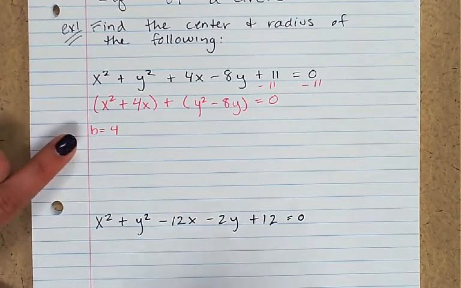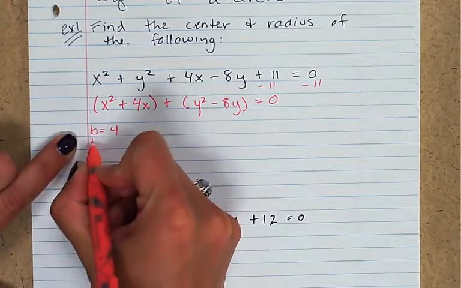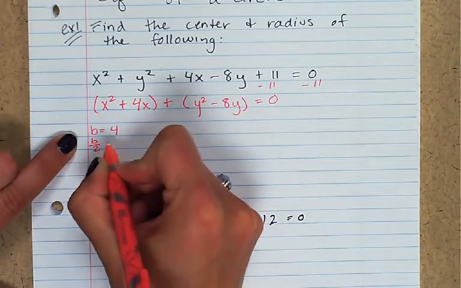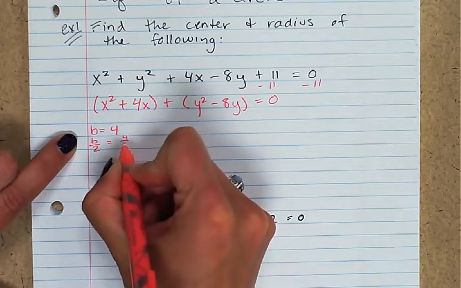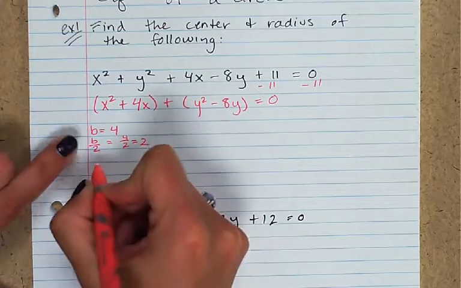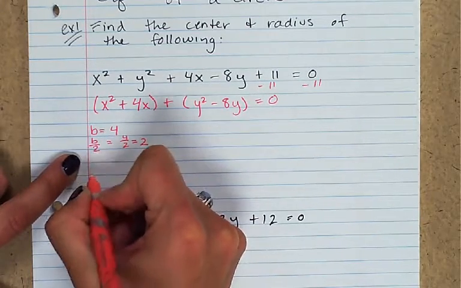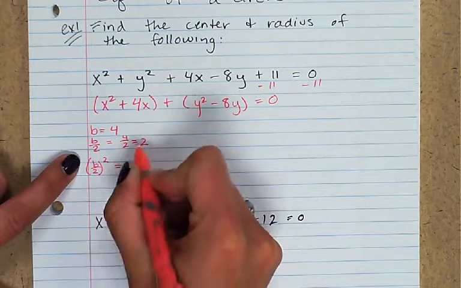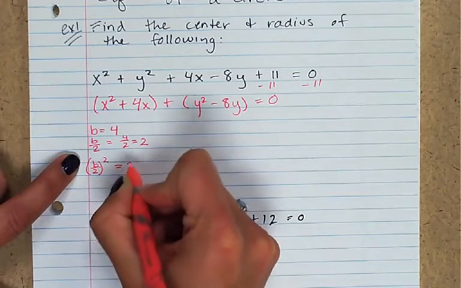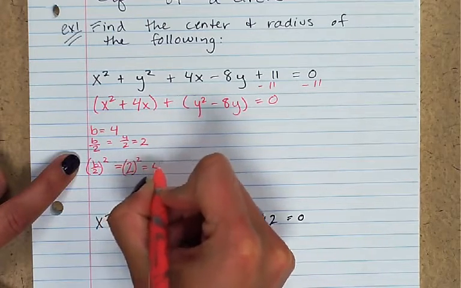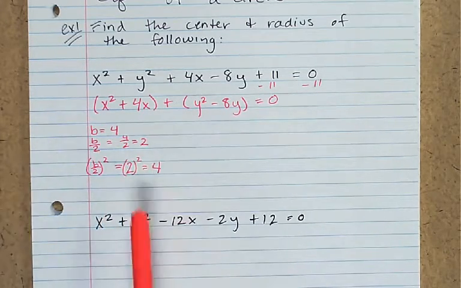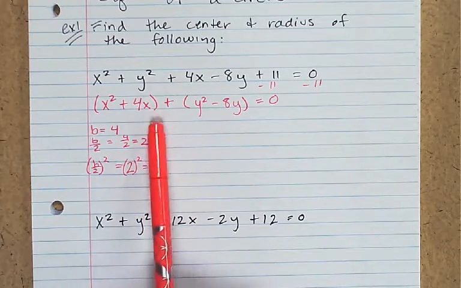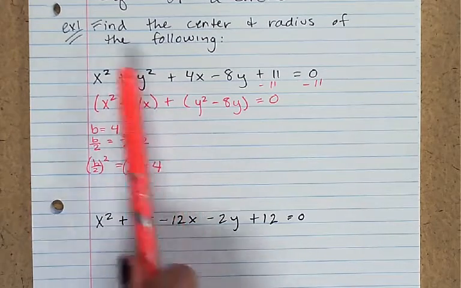So we take b, this is what you're going to do every time, and you're going to divide it by 2. And then you're going to take what you got in this step, that b divided by 2 answer, and you're going to square it. So we got 2 when we did b divided by 2, so if I square that, that gives me 4. Now, this tells me what I need to add on here so that this can be a perfect square.